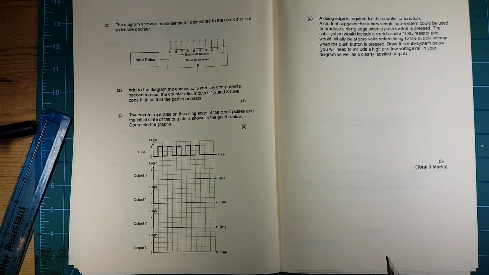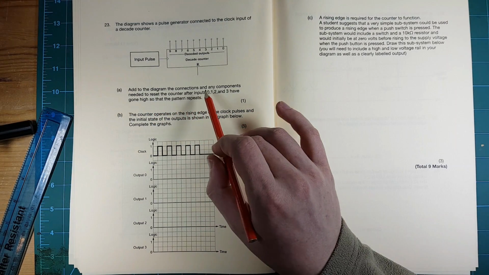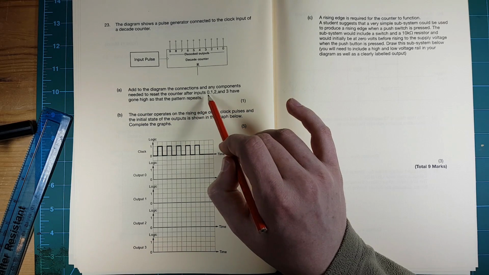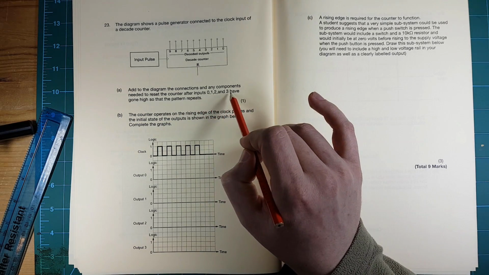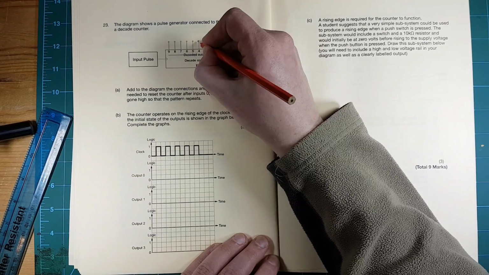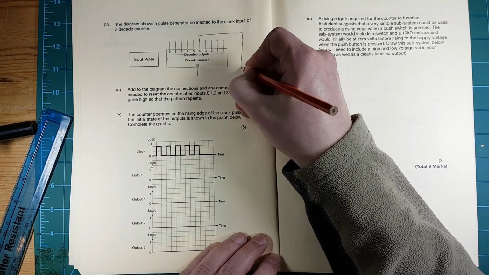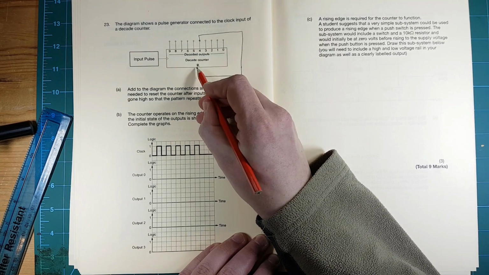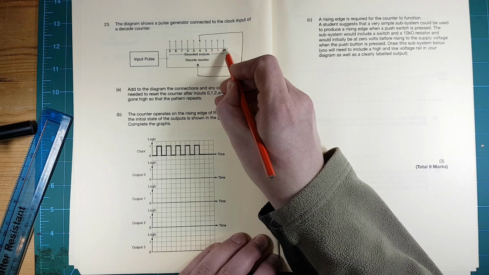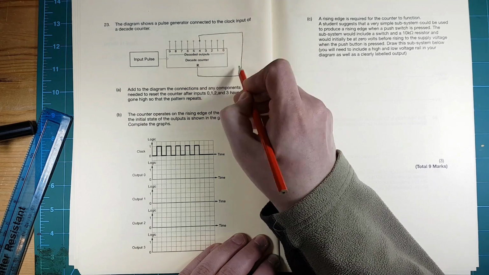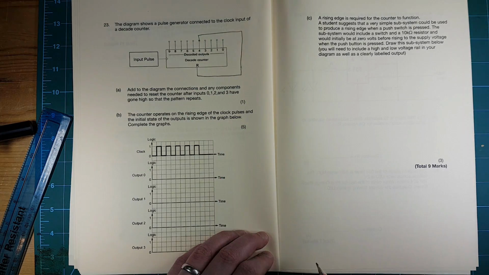pulse. Add a diagram to the connections of any components needed to reset the counter after inputs 0, 1, 2 and 3 have gone high so that the pattern repeats. So we just need it to be on 4. Because once that goes to 4, that will reset, putting it back to 0, and clock pulse to 1, clock pulse to 2, clock pulse to 3, clock pulse to 4, instant reset back to 0.